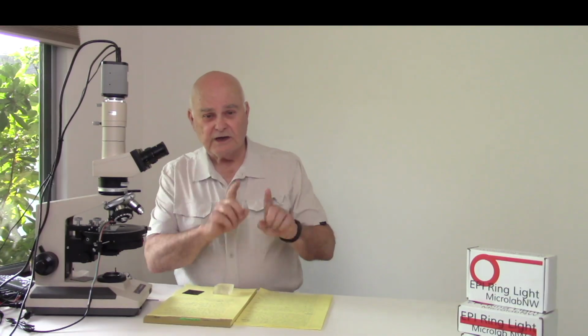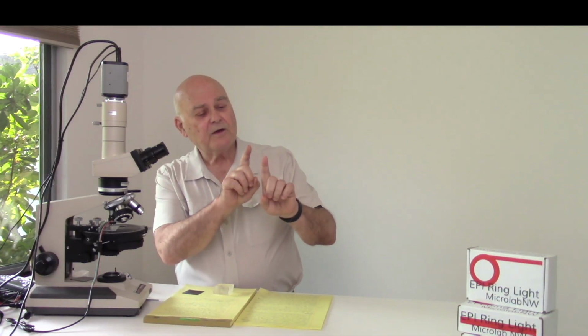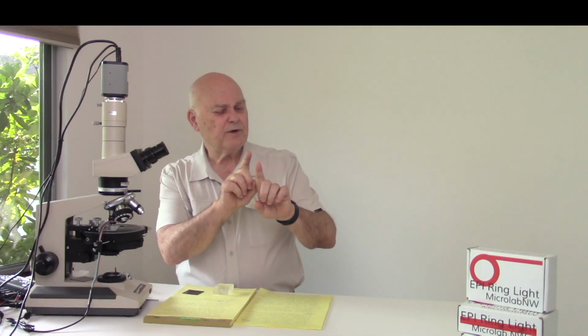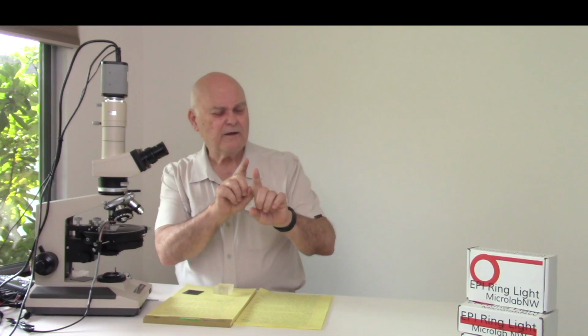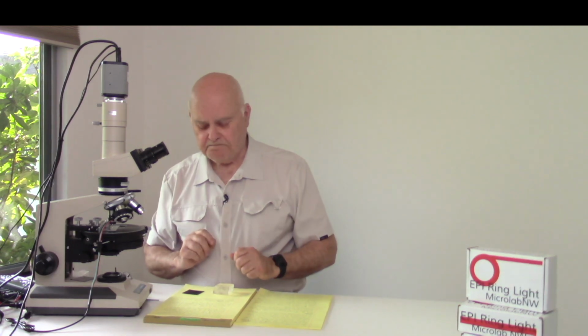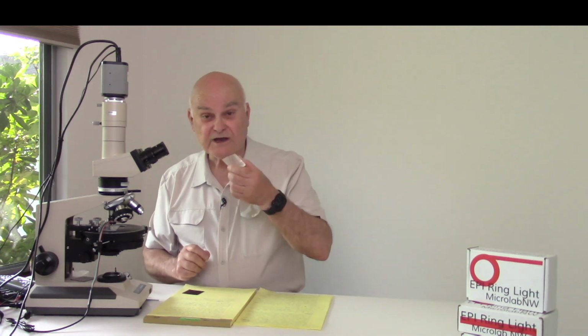That's just like if you take your fingers, put one lined up on the other, use one eye, and as you move your head, you'll see the finger that's closer to you appears to move more than the finger that's behind it. We have the same thing with the calcite crystal.